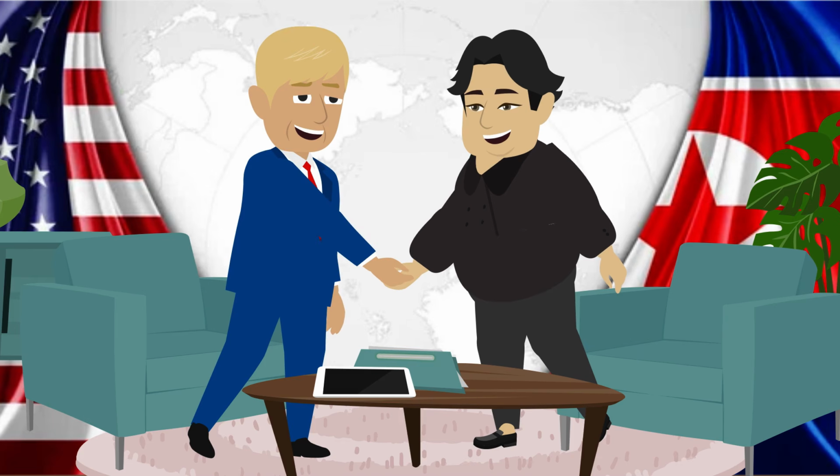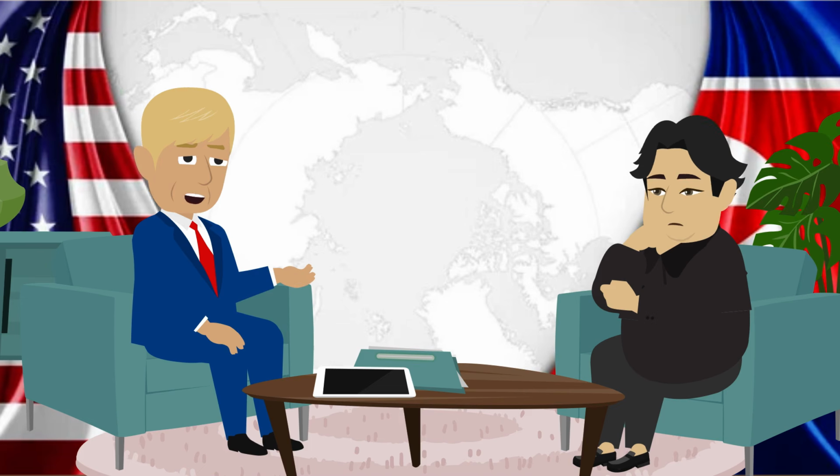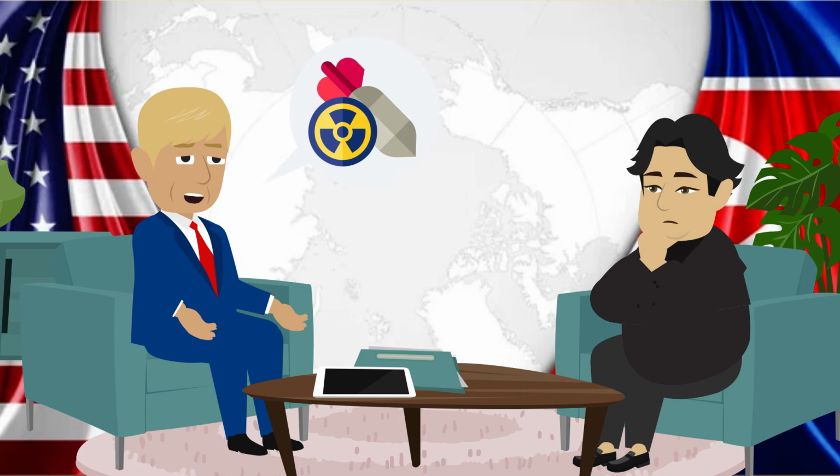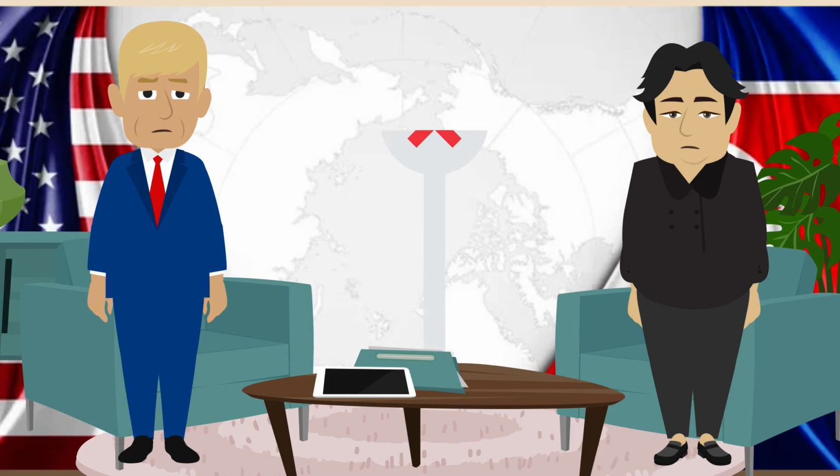A significant event during this period was Trump's historic summit with Kim Jong-un. The talks aimed to convince North Korea to abandon its nuclear program and missile tests. However, they ultimately failed to produce any tangible results, raising doubts about the effectiveness of this diplomatic approach.